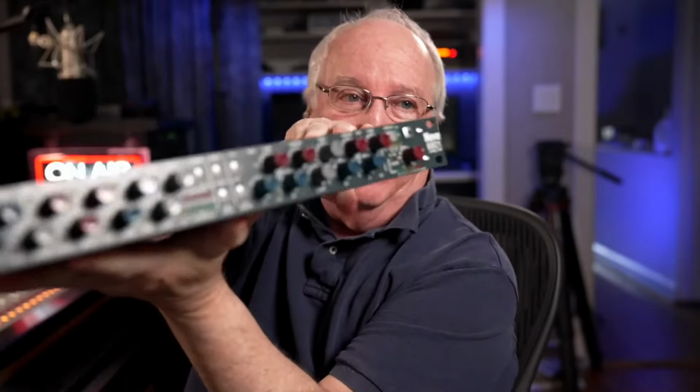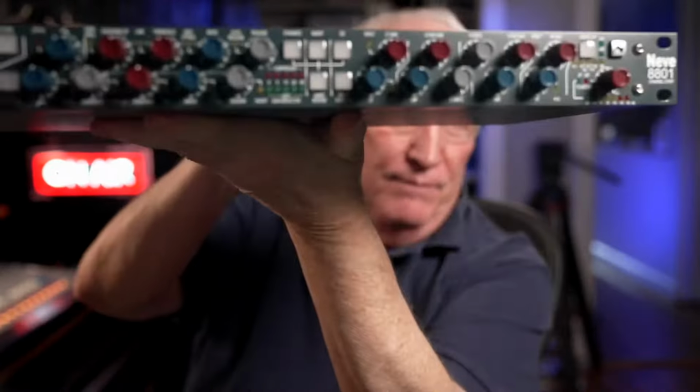Just came back from the factory for a little tune-up. It's a Neve 8801, and it has a very, very nice sound, especially working with that U87. And I think that for Josh or whoever's writing these down, we should definitely do a whole thing on mic processing. I think that's a whole second hour, maybe next week.